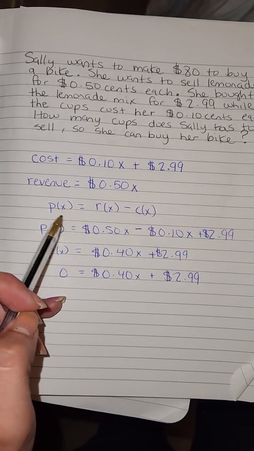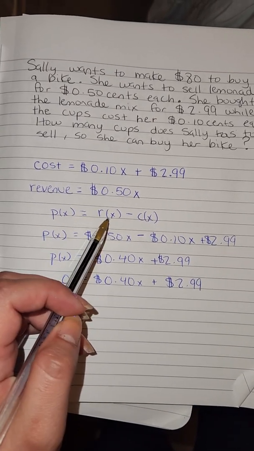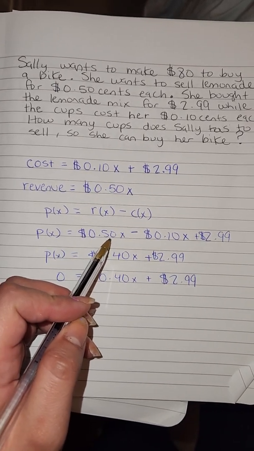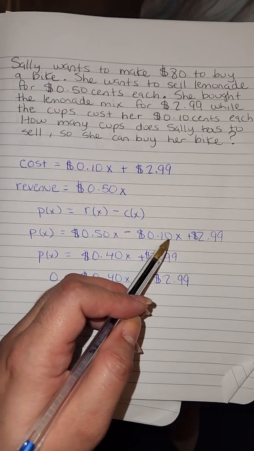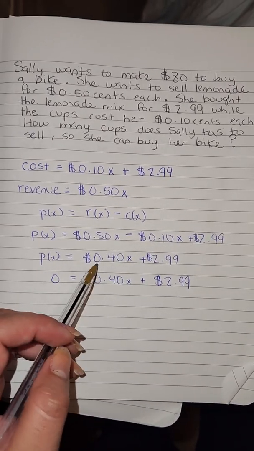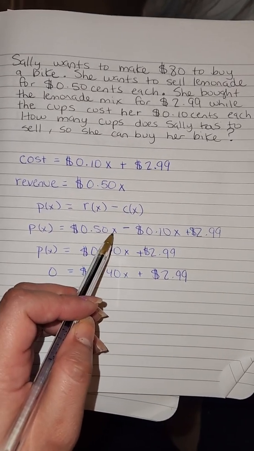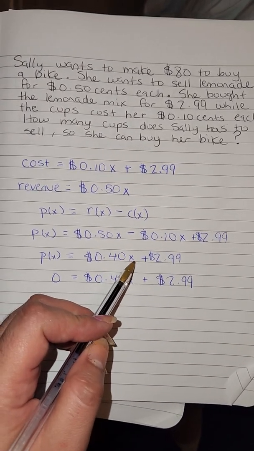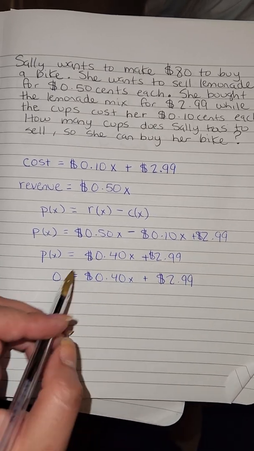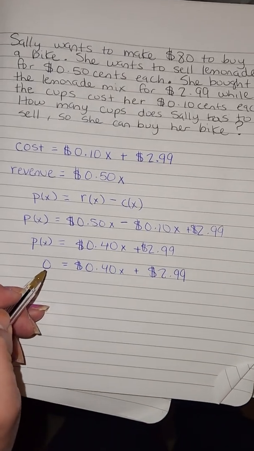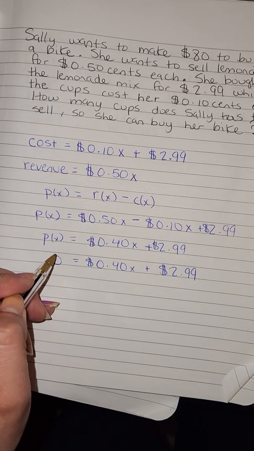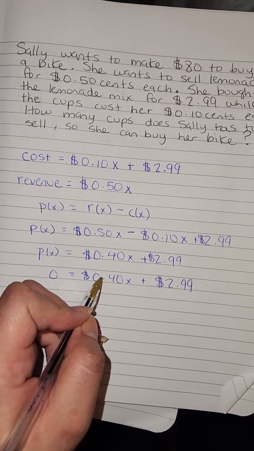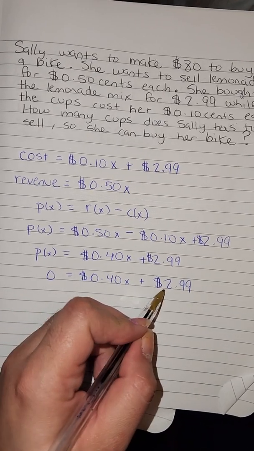So here I set it up as, remember, profit is equal to revenue minus the cost. So I set it up like this: 0.50 X minus 10 cents X plus $2.99, which is 0.50 minus 0.10 X is 0.40 X plus $2.99. And if we're going to break even, we're going to set profit to 0, which is equal to 0.40 X plus $2.99.